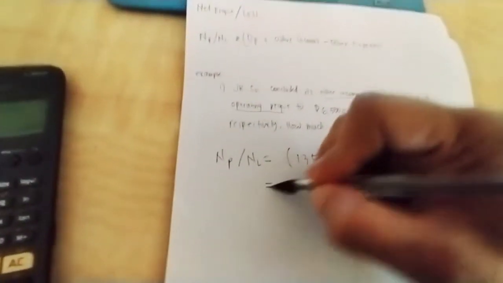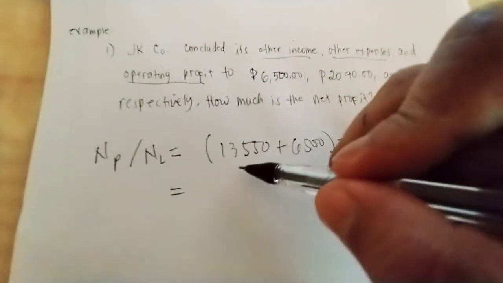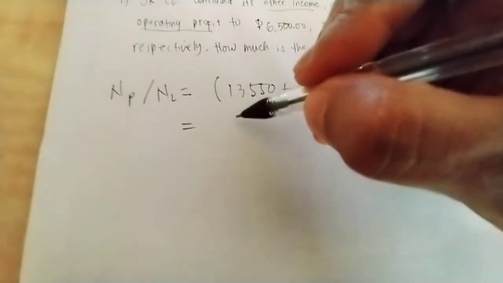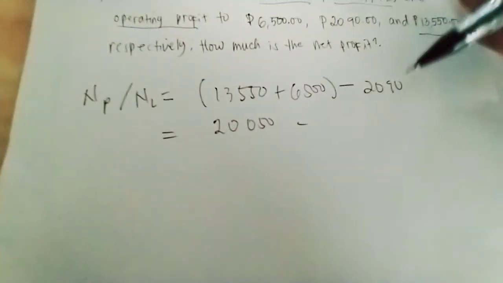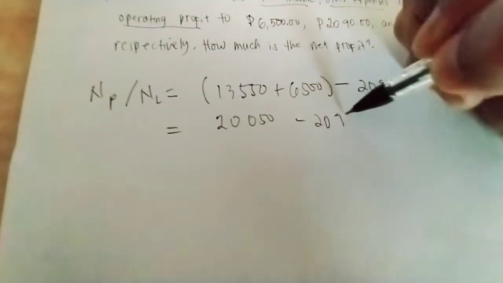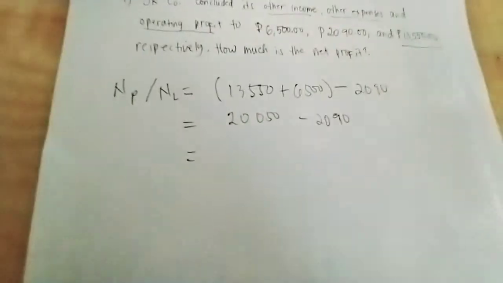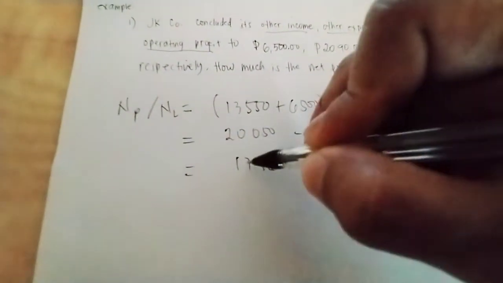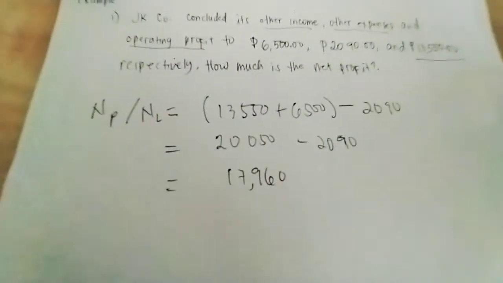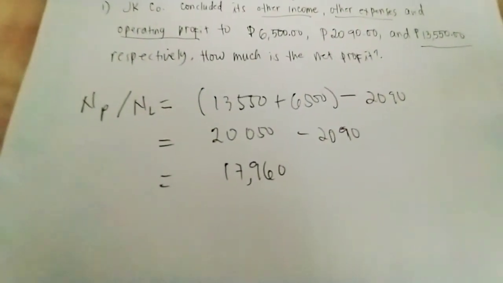So, let us now add this: 13,550 plus 6,500 is equal to 20,050 minus itong 2,090, and that is equivalent to 17,960 pesos. Okay, so yan ang ating net profit.